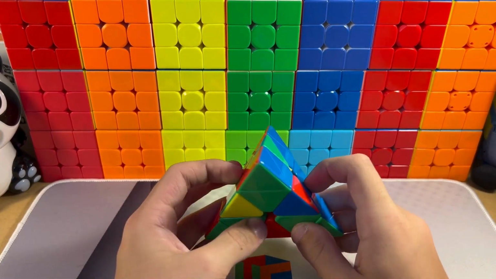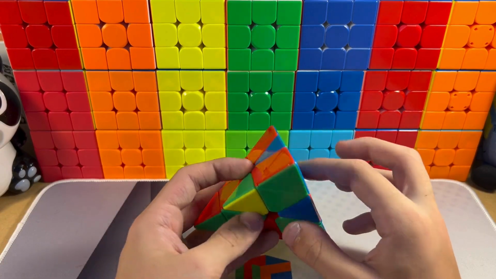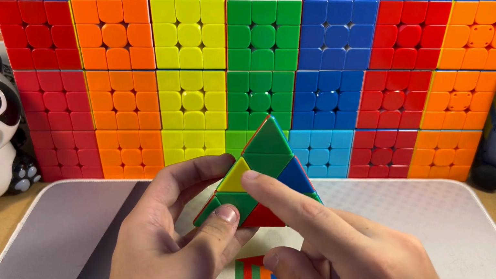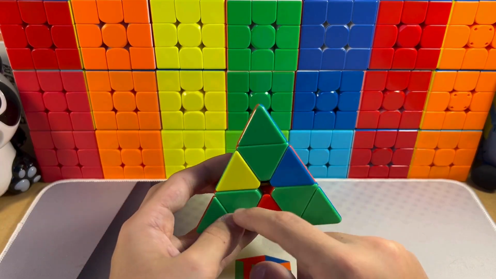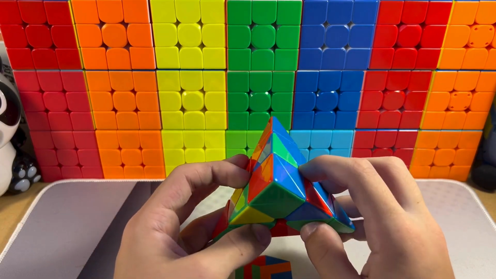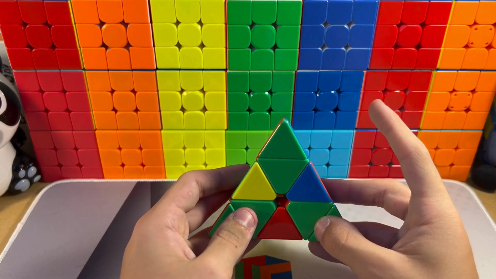So this one is almost the exact same as the last case. No flipped edges anywhere, and your piece that goes in the slot is on the front side, but now on the left. So how you solve this is with this algorithm.